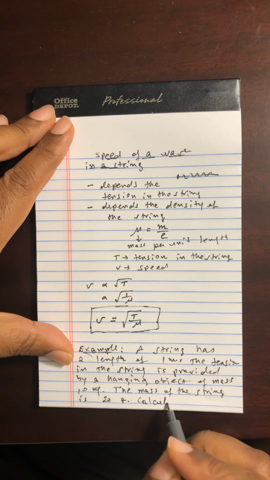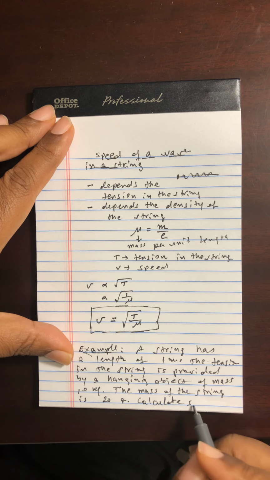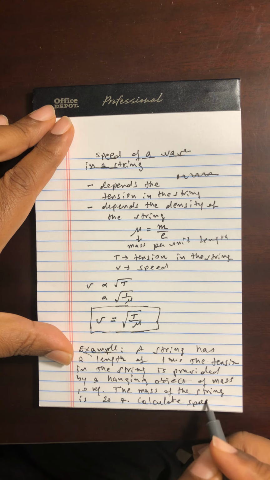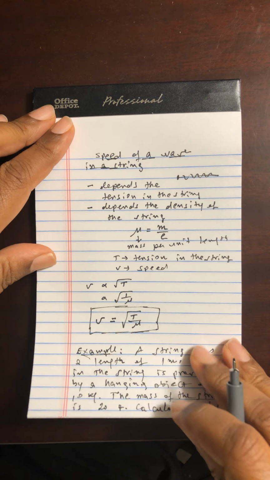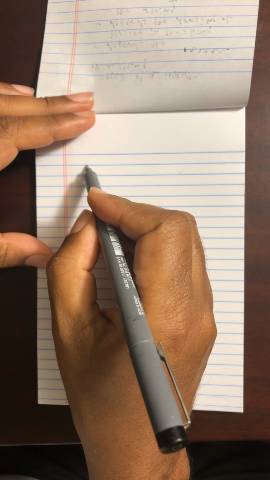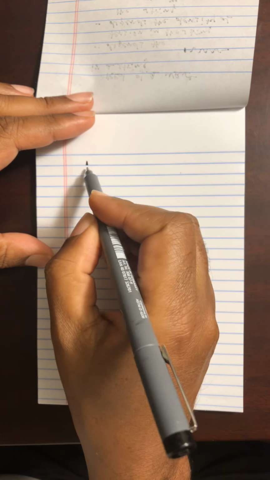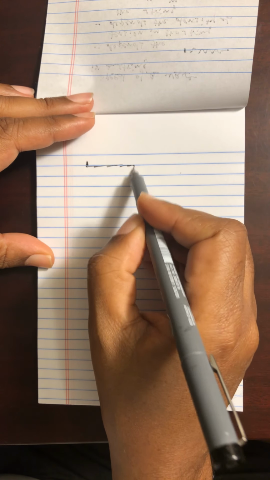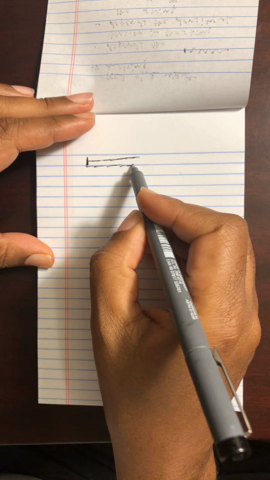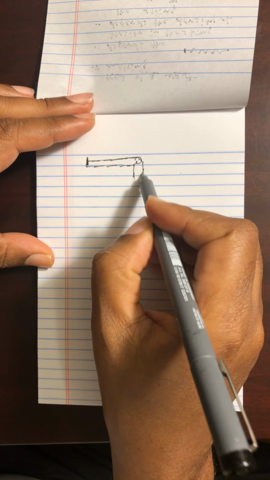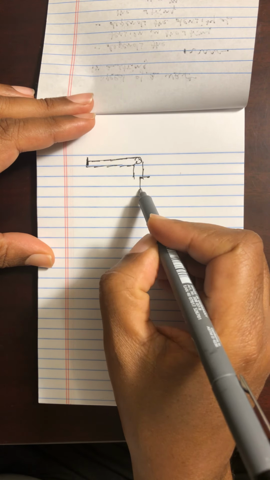Okay, so let's write what we know. This is the situation we have. Let's say the string is clamped over here, on the table like this. Maybe there's a pulley over here, and then we have a hanging object over here.